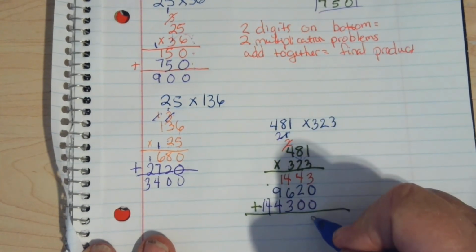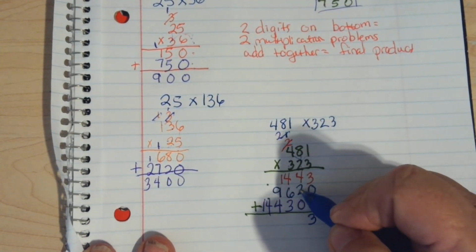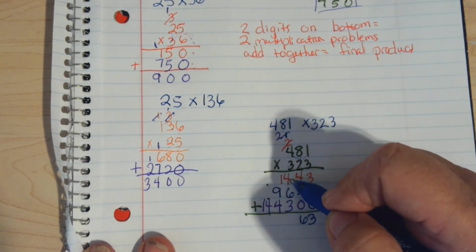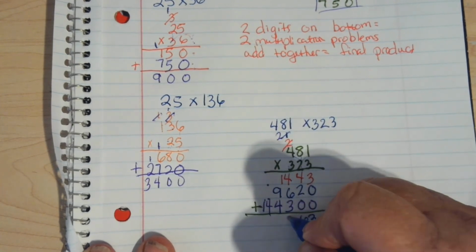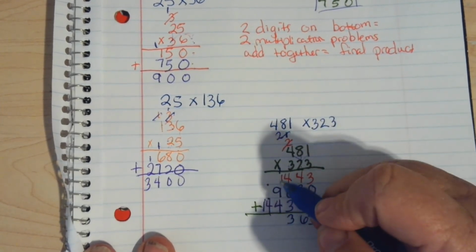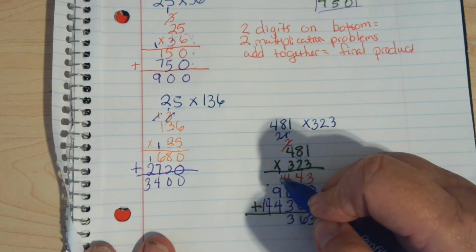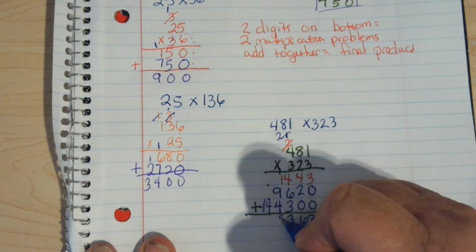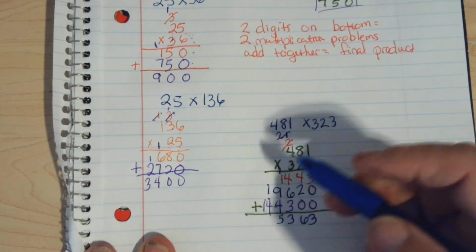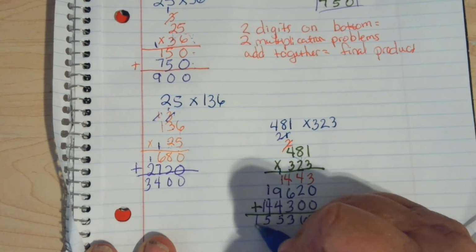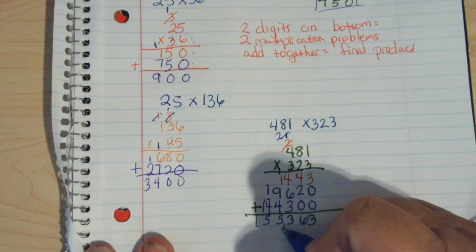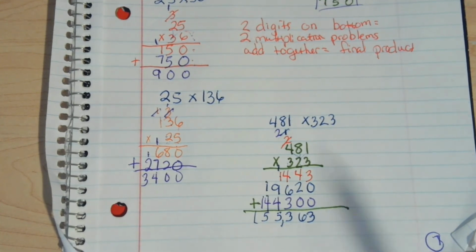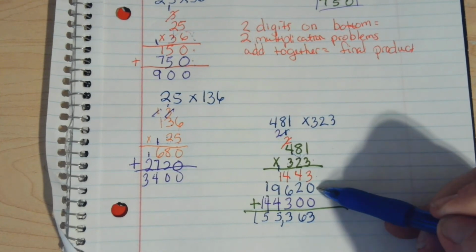Add them all together. 3 and 0 is 3. 4 and 2 is 6. Here's what I do. I go, 6 and 4, that's 10. 10 added to 3 is 13. Carry the 1. 9 and 1 is 10. 10 and 4 is 14. Add 1 more. I get a 15. Carry that. 4 increased by 1 is 5. And I have 155,363. The main thing, 3 digits, 3 layers.